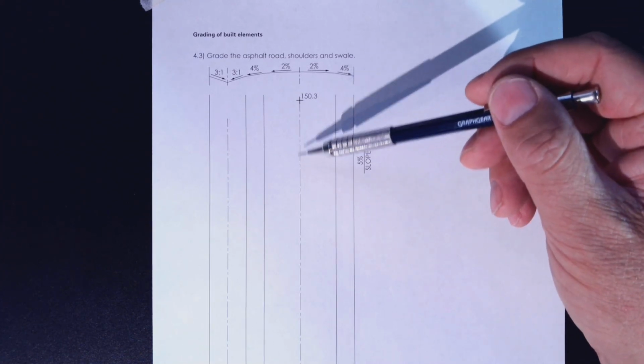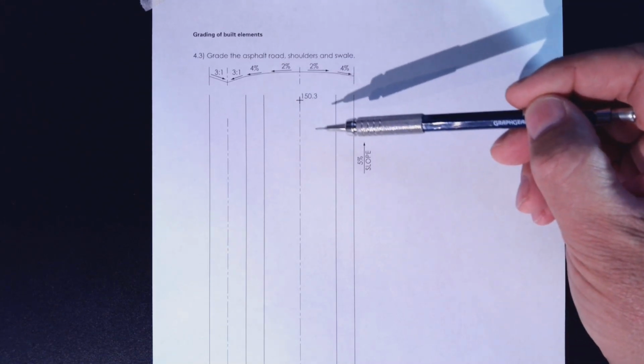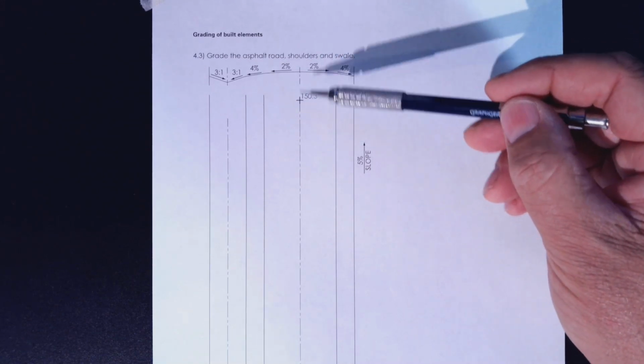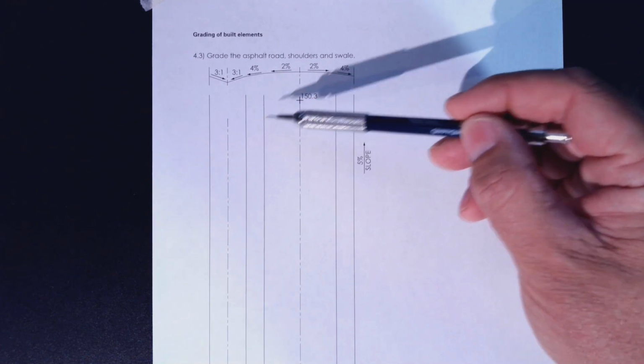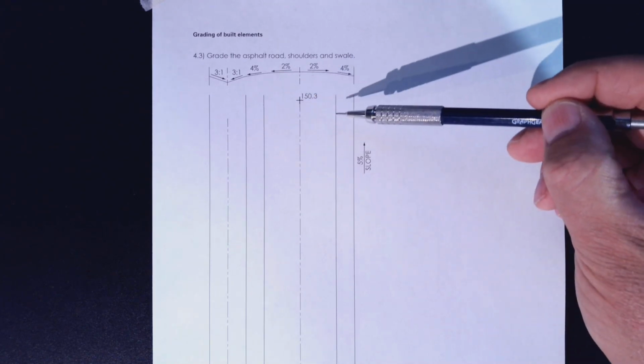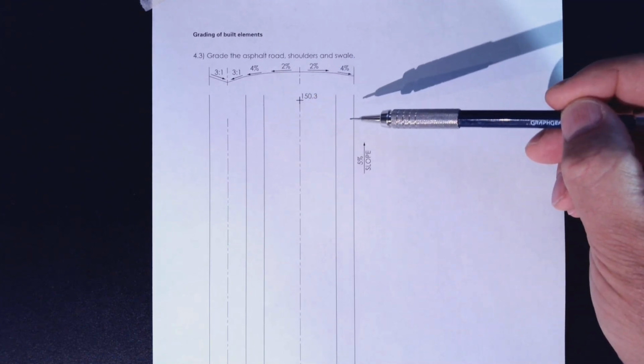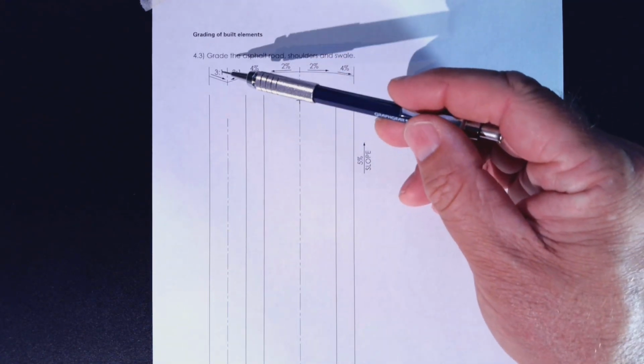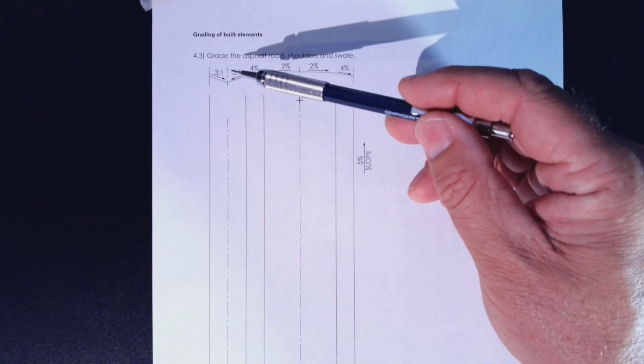This roadway consists of an asphalt road, so you're going to have that same curved contour, but it drains 2% to the side, both directions, and then there's a shoulder at 4%, and then on this side here there's a V ditch with 3 to 1 side slopes.